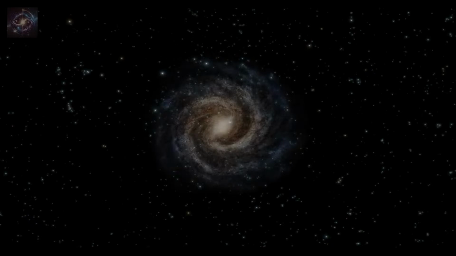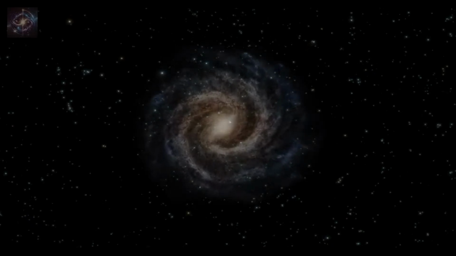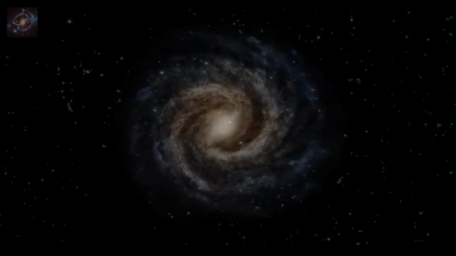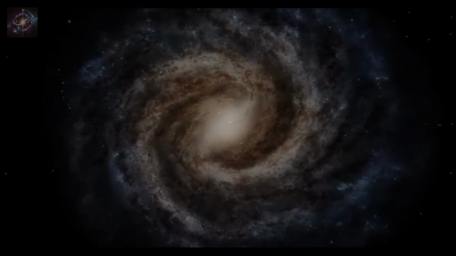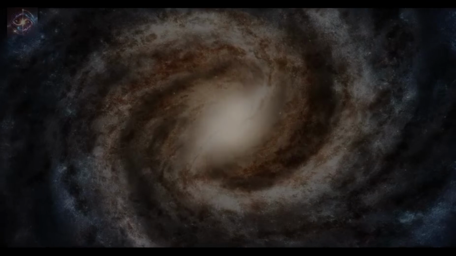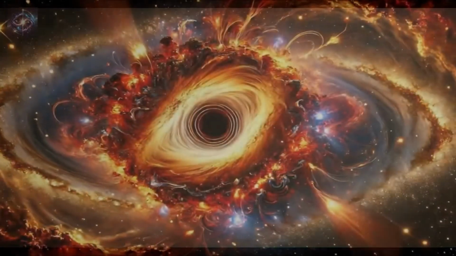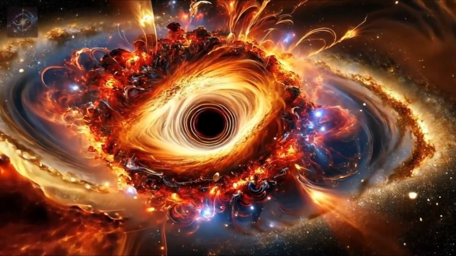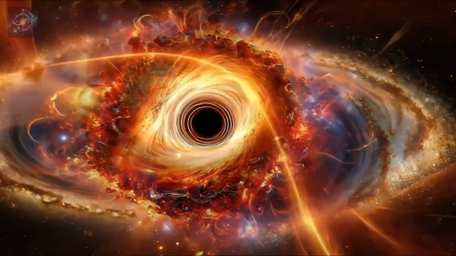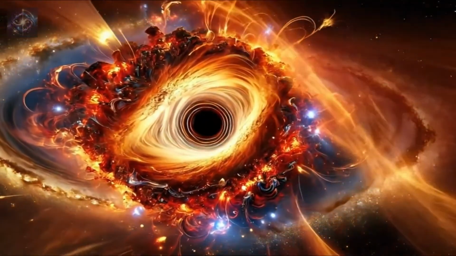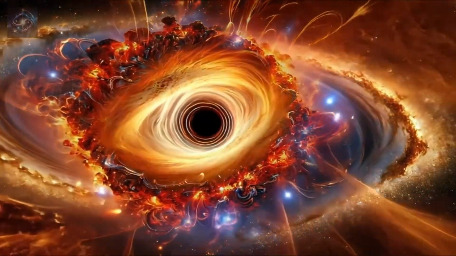The Milky Way is also part of the Local Group, a collection of more than 50 galaxies bound together by gravity. Its closest companions, the Large and Small Magellanic Clouds, are dwarf galaxies that orbit the Milky Way, contributing gas and stars. The Milky Way's story will continue for billions of years.